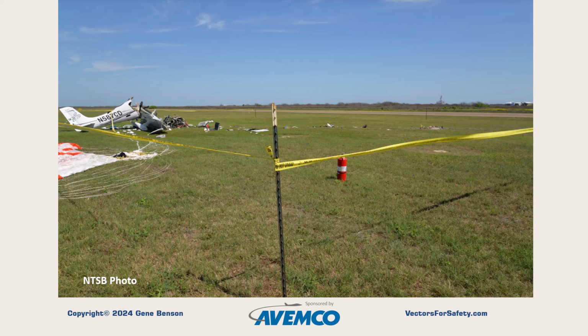Before landing, the pilot appeared to initiate a go-around. The engine power increased, the airplane's nose pitched up sharply, the left wing dropped, the engine power decreased, and the airplane impacted the ground inverted in a nose-low angle in front of a row of hangars adjacent to the runway.